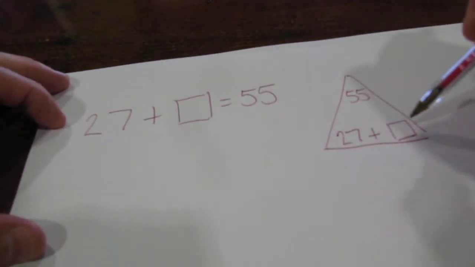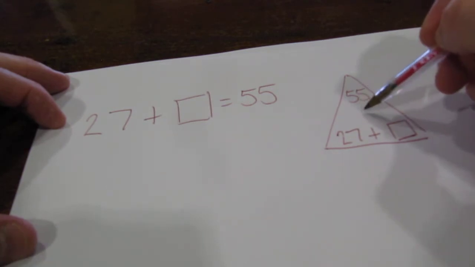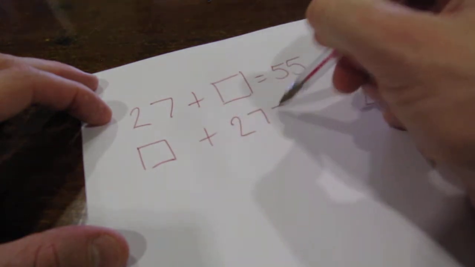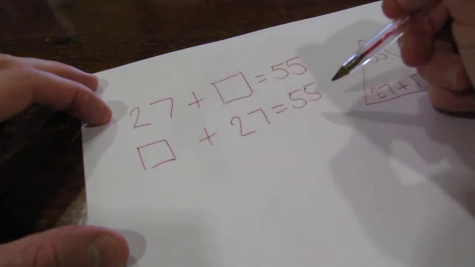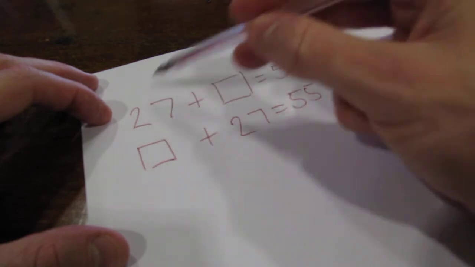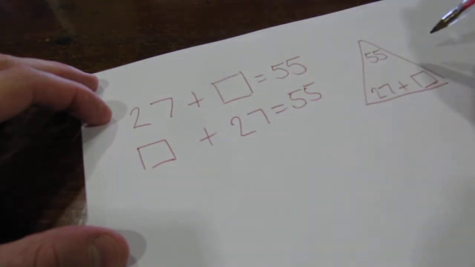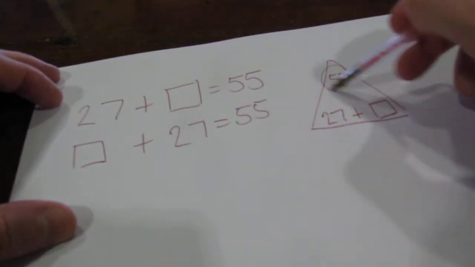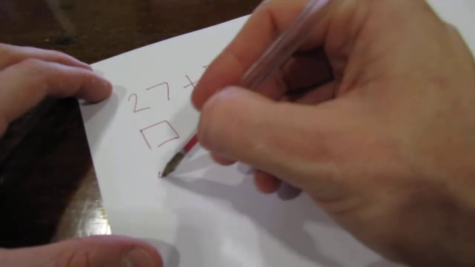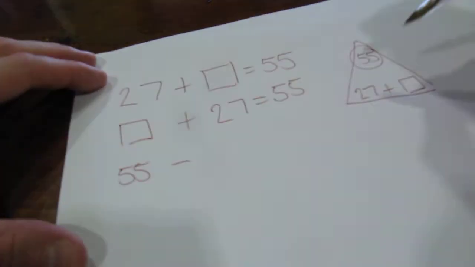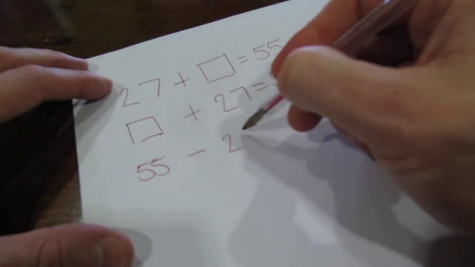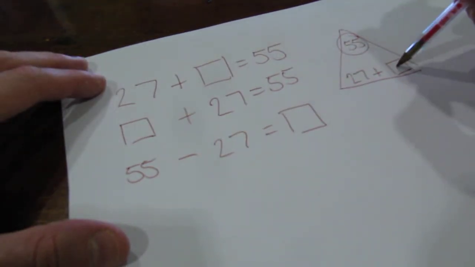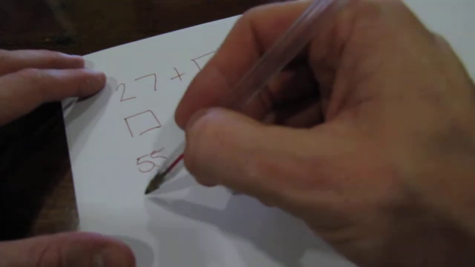So 27 add something is 55. That means that something add 27 is 55. Okay, the commutative law of addition means I can move these around. However, for my subtraction, I've got to start with my boss number. I have to start with my big number for my subtraction. So I'm on 55. I can take away 27, then that'll equal something. Or I can do 55, take away something, and be left with 27.